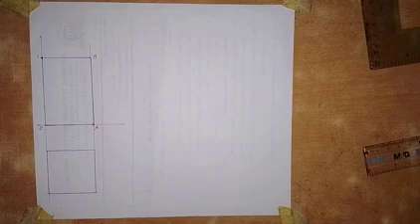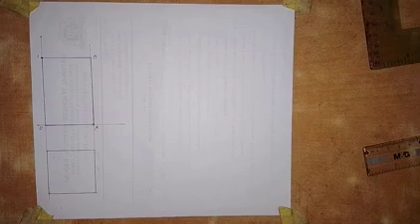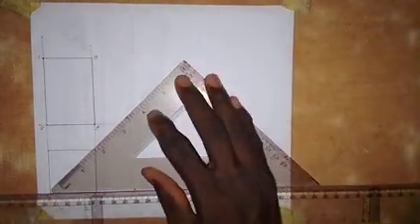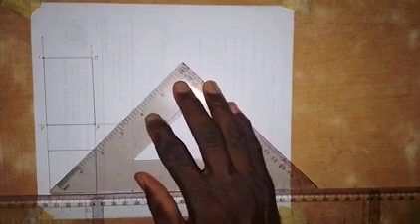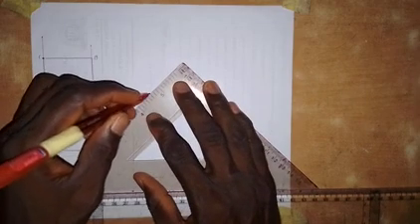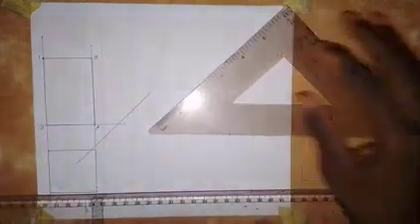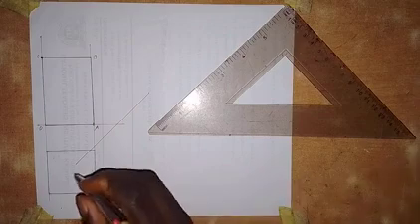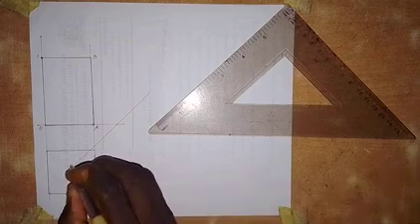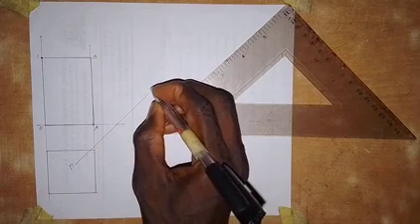The next thing that I'm going to do now is that I want the plane upon which we are to produce the first auxiliary plan of the square prism to be at an angle of 45 degrees. So I need to take my 45 degree set square, and I move away from here a little bit, and then I will draw this plane. I'm going to call it plane PQ. So this is plane PQ. This is what we have here.